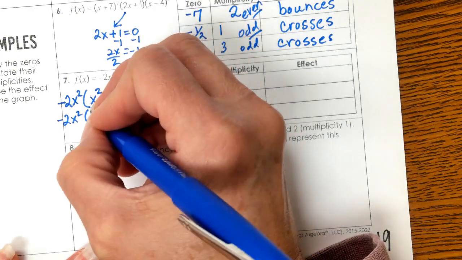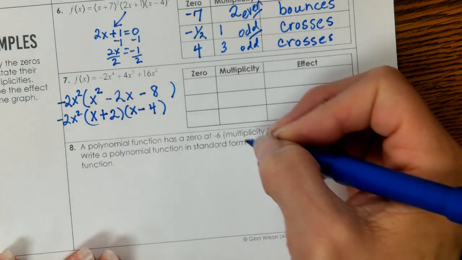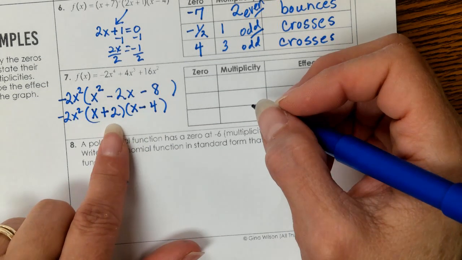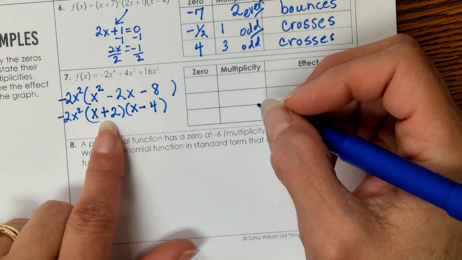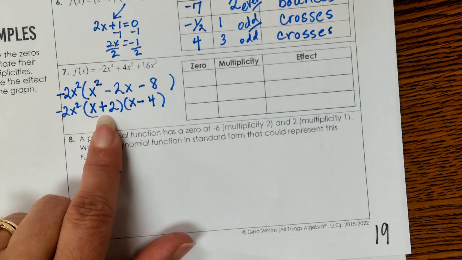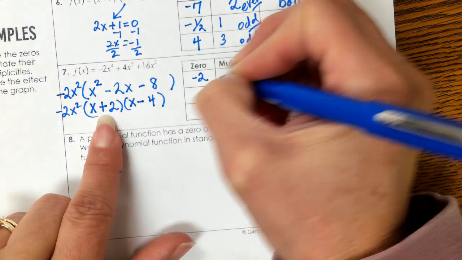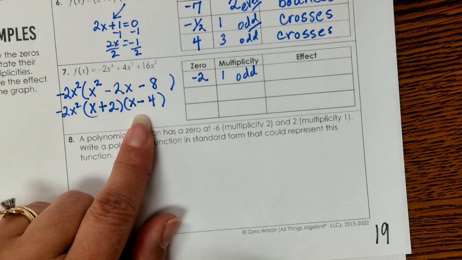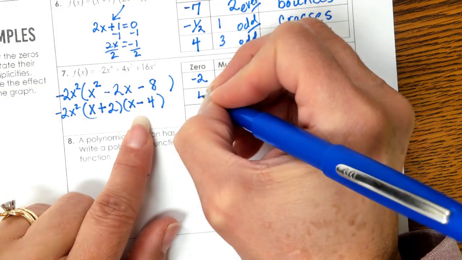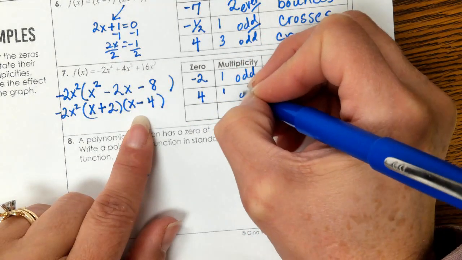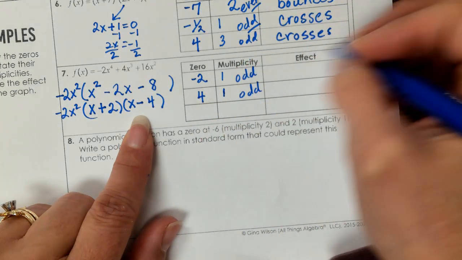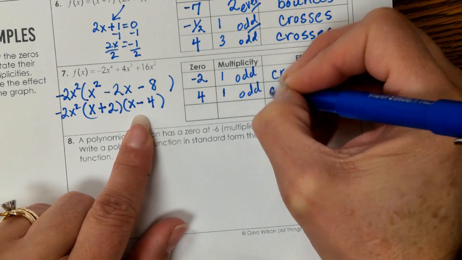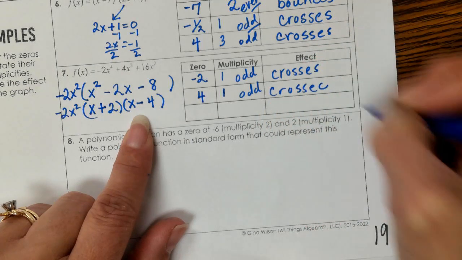Okay, x² is going to break into an x times an x, and now we can see our zeros. These two are easy to locate. The x plus 2, its 0 would be -2, and it's only happening once, which is odd. The x minus 4 would give us a 0 of +4. It's only happening once, which is also odd. Both of these odds are going to do crossing. They're going to cross at those x-intercepts.